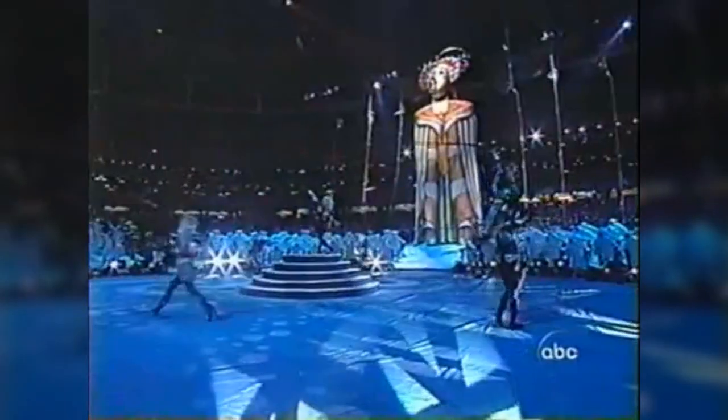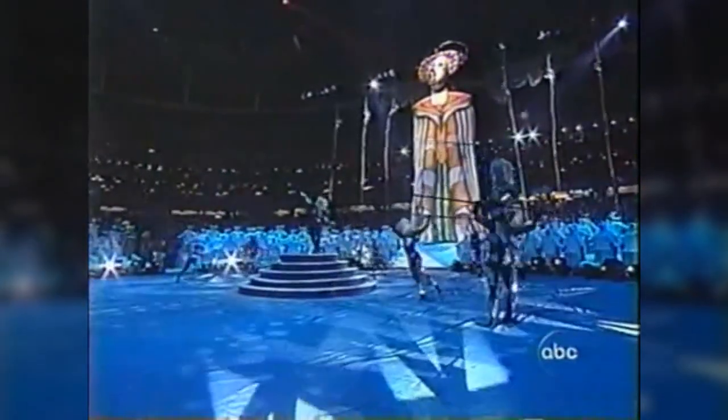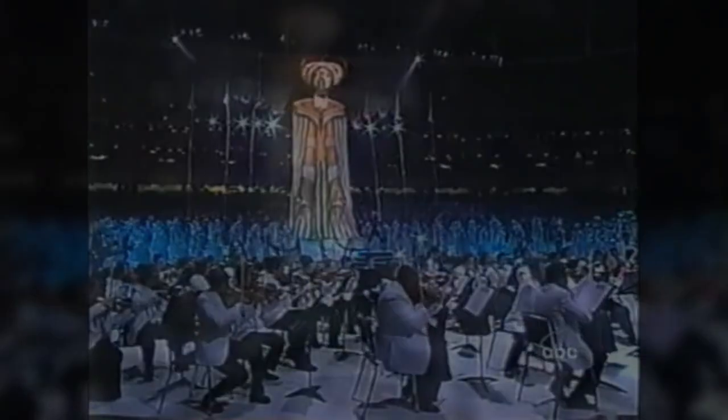What if I told you guys that a Disney World parade once played at the Super Bowl halftime show? Would you believe me? I could tell you that I did not believe this until very recently when I found out it did happen.